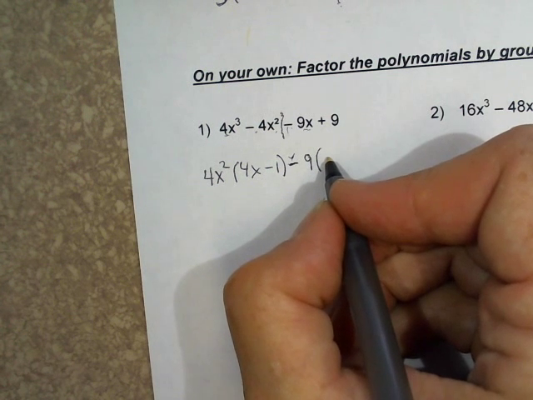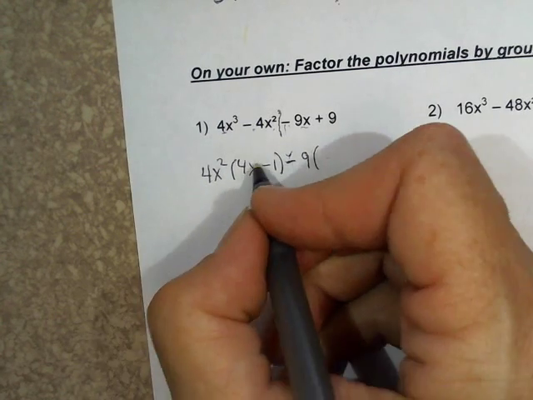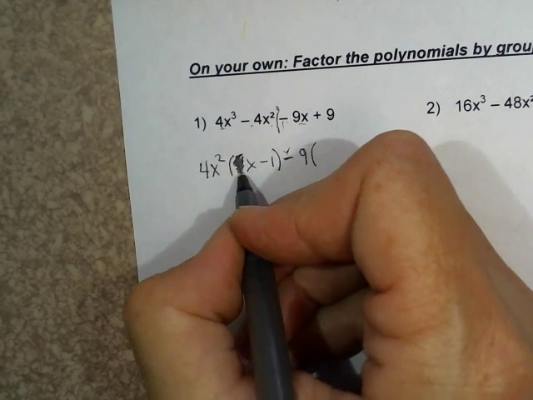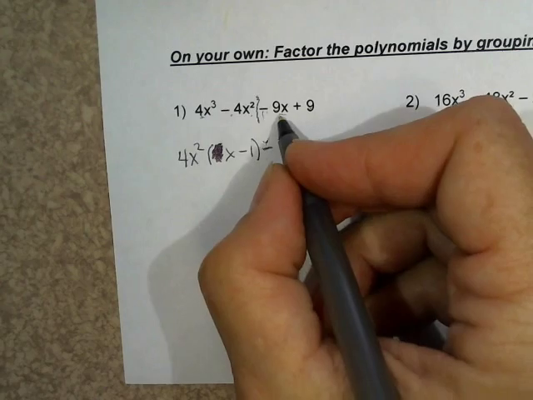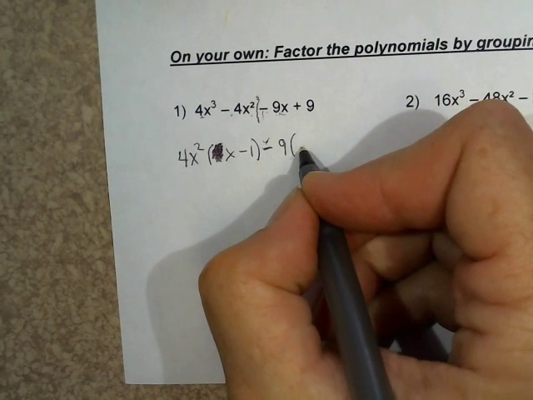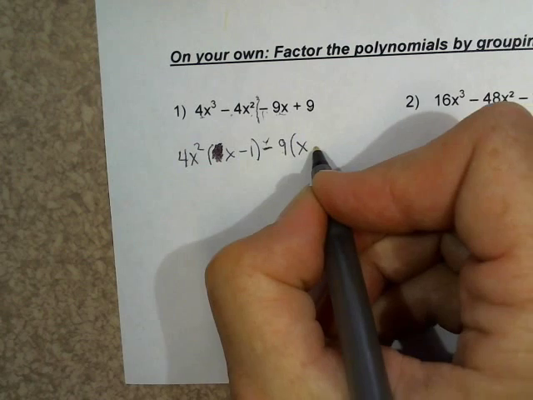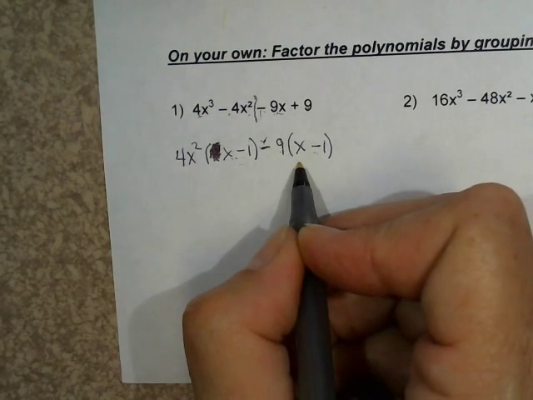is just x. What did I do wrong here? Oh, I know what I did. Sorry, this is wrong. This 4 shouldn't be there. Oh, so just cross that out. Okay, so this negative 9x divided by negative 9 is just a positive x. 9 divided by negative 9 is negative 1. So now we have x minus 1's in parentheses.